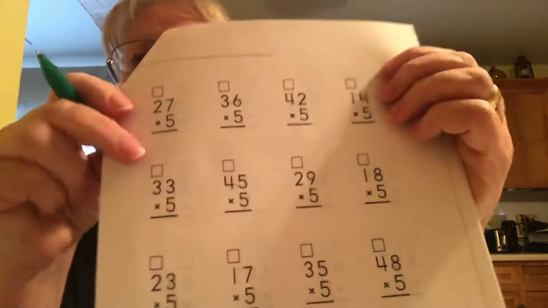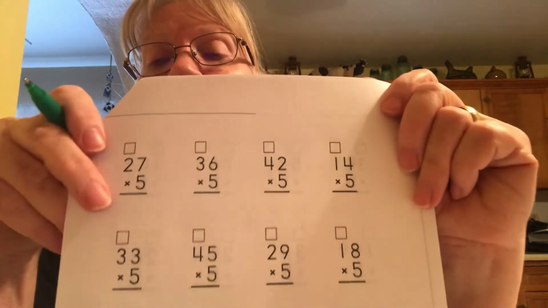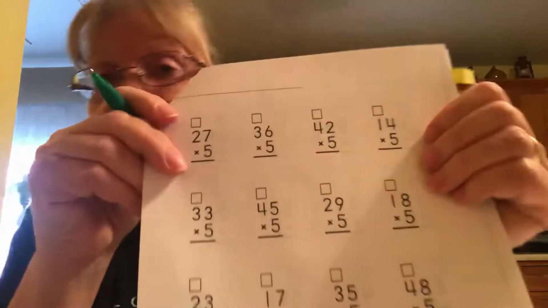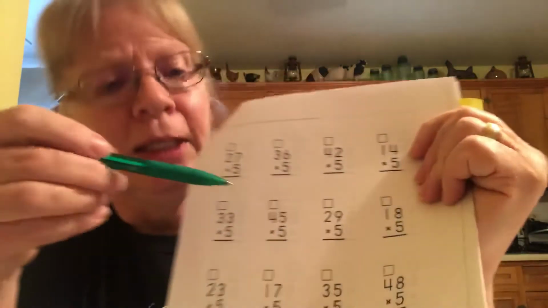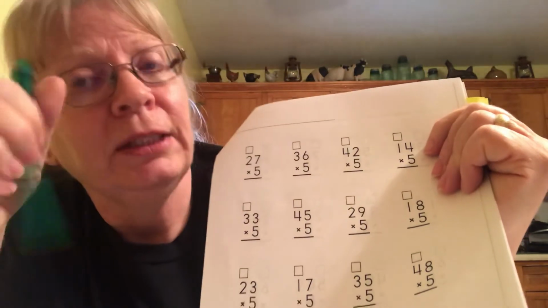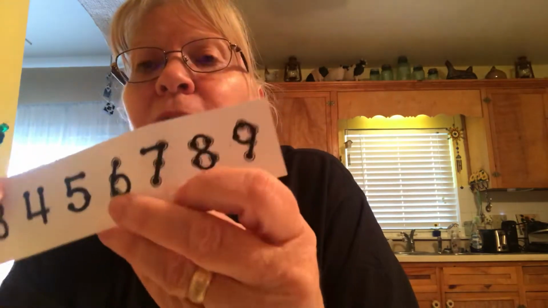Then if I turn it around, we start having problems without the dots. Now, if you remember where the dots are, that is fantastic. If you don't remember where the dots are, remember you can use your number line that has the dots. So the first one is 5 times 7. So I've got 5, 10, 15, 20, 25, 30, 35.